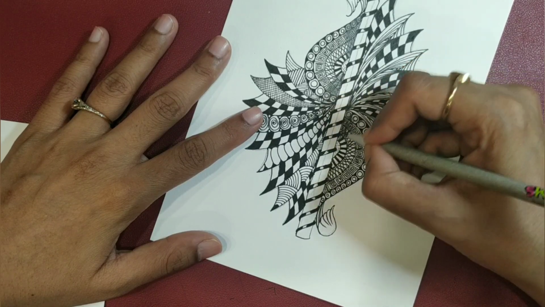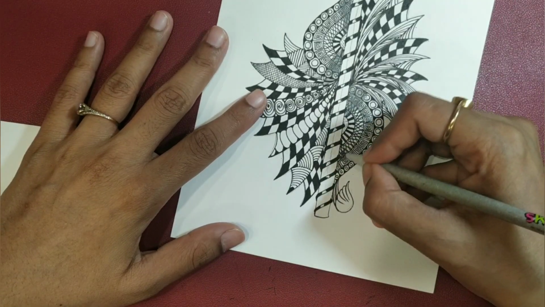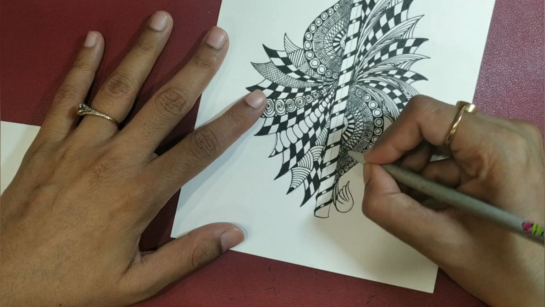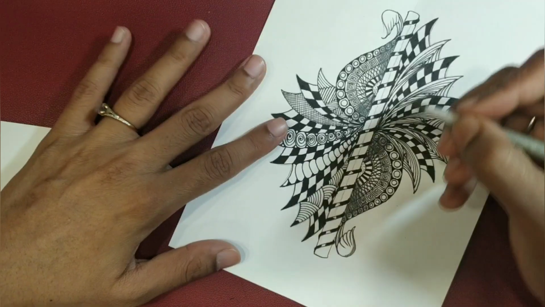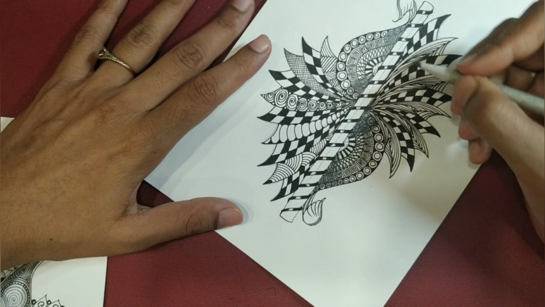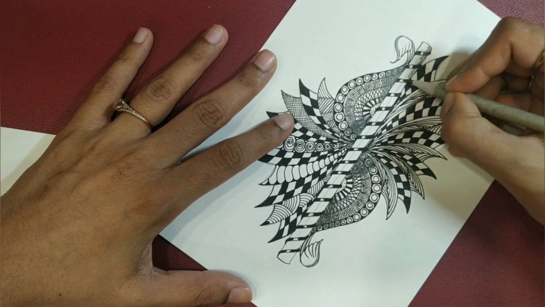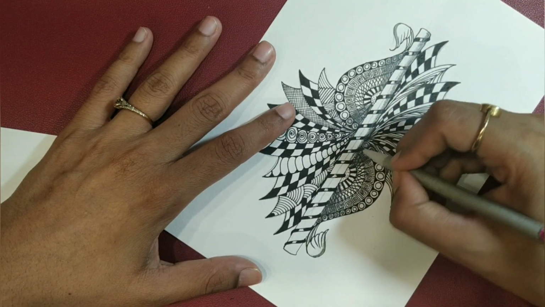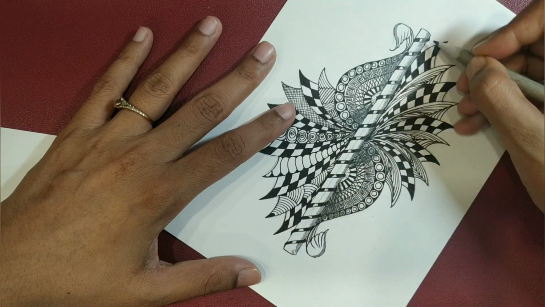And highlight the center just like a moon, just like you shade the moon, right? And then I'm going to add shading on one side of this stick. You can also add shading under the lines, these slanting lines that we have drawn.